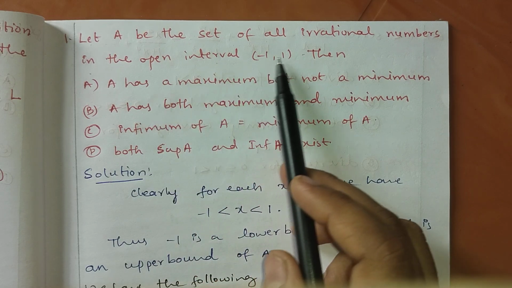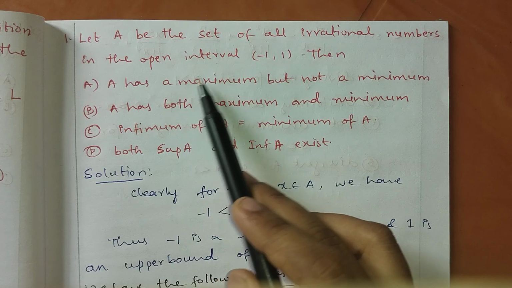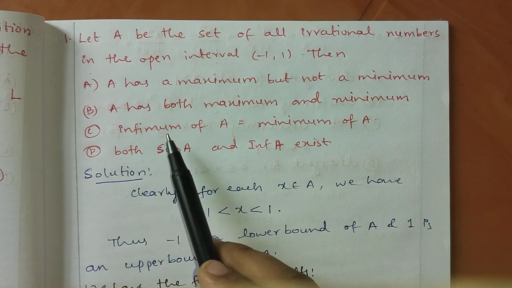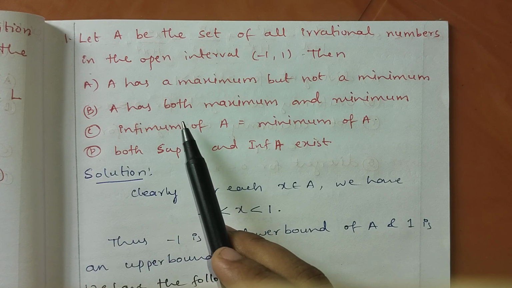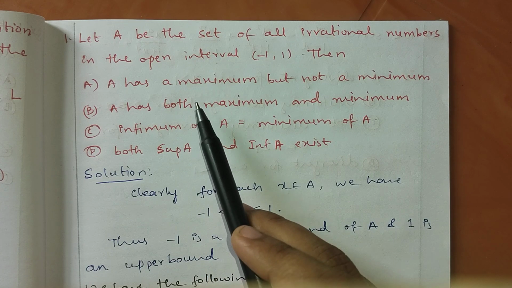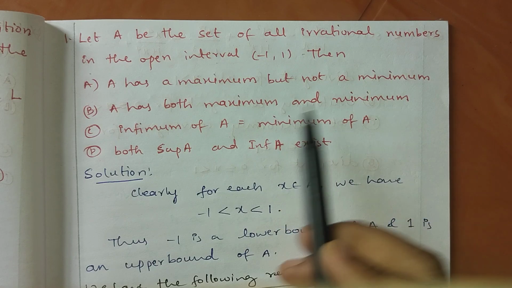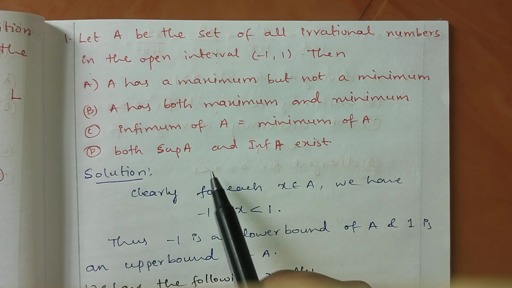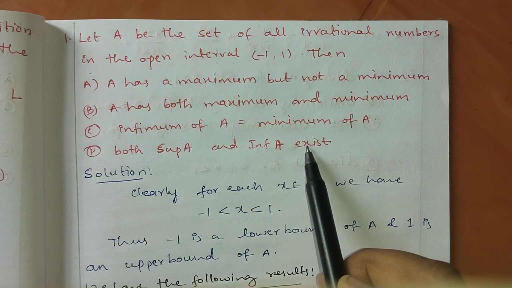Let A be the set of all irrational numbers in the open interval (-1, 1). Then what is the correct option? Option A: A has a maximum but not a minimum. Option B: A has both a maximum and a minimum. Option C: The infimum of A equals the minimum of A. Option D: Both the supremum of A and the infimum of A exist.